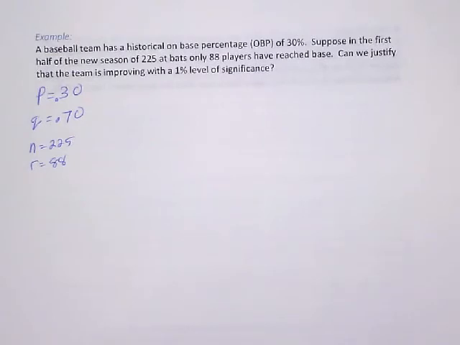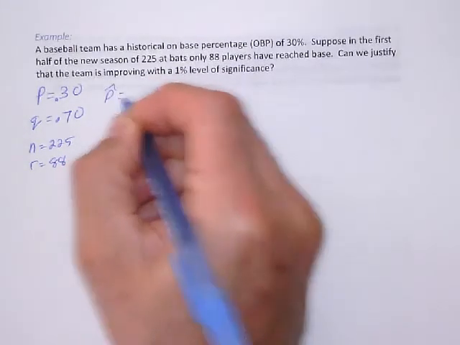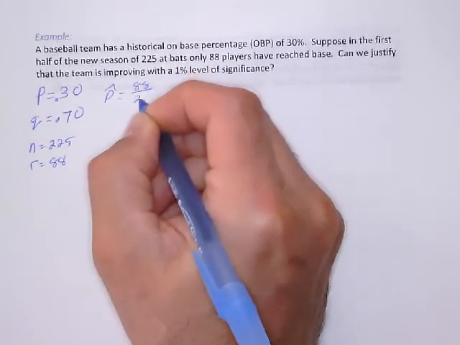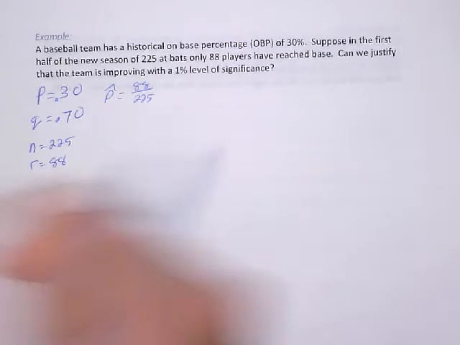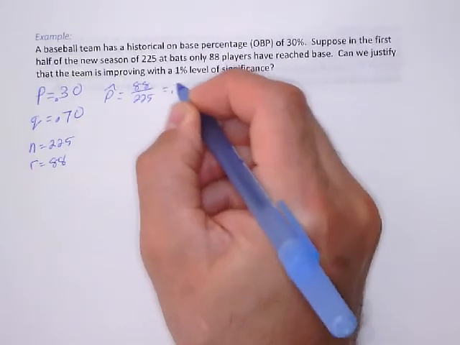Can we justify that the team is improving with a 1% level of significance? Well, let's figure that out. P hat would be 88 over 225, which is 0.39.